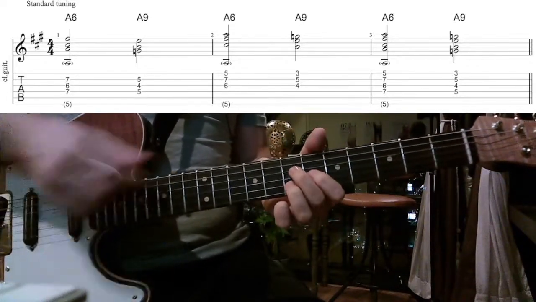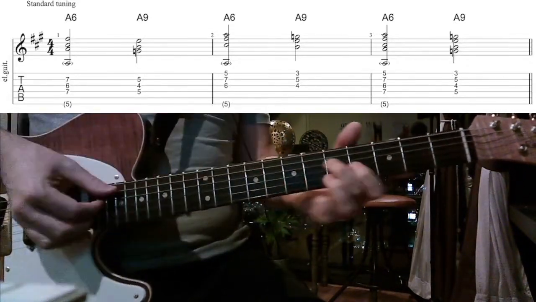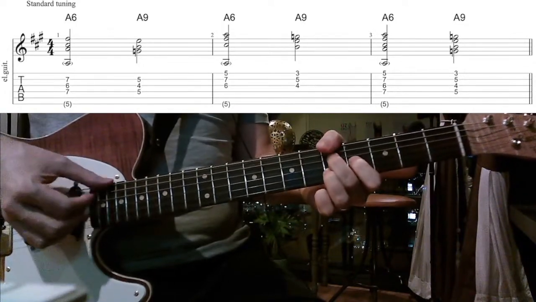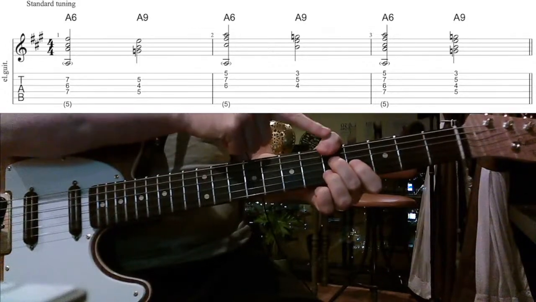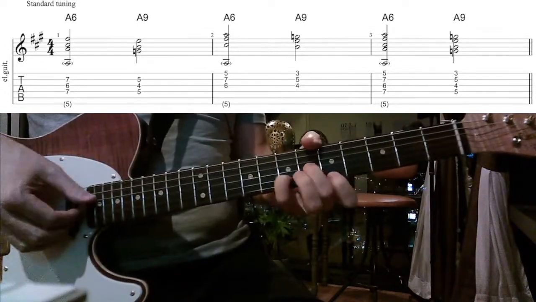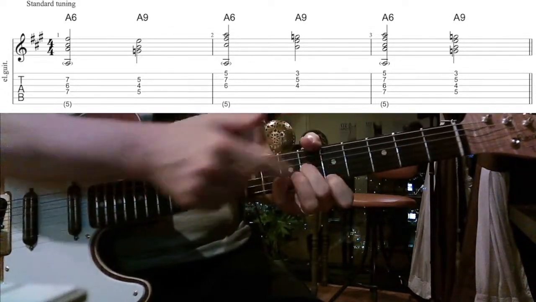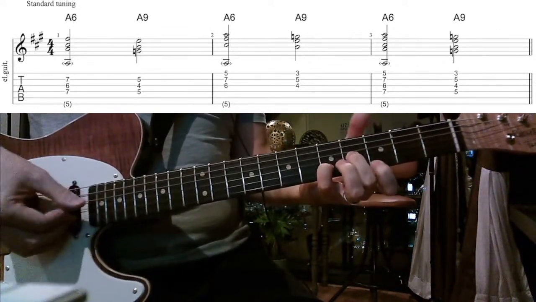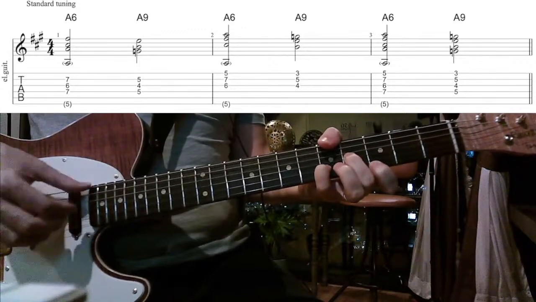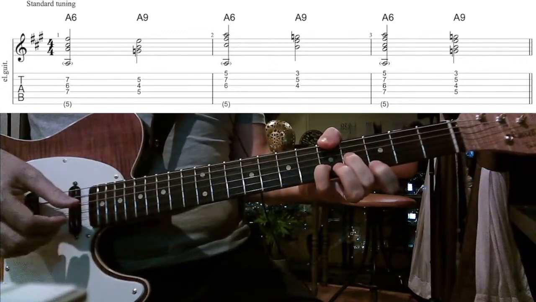Again, in this voicing, root right here for the 6th chord. Right here, no root in this voicing. You're going to see your root right down there on the low E string. And here, root of the A6 chord right there. And again here, that A9 chord, you're still picturing the root here on your low E string.